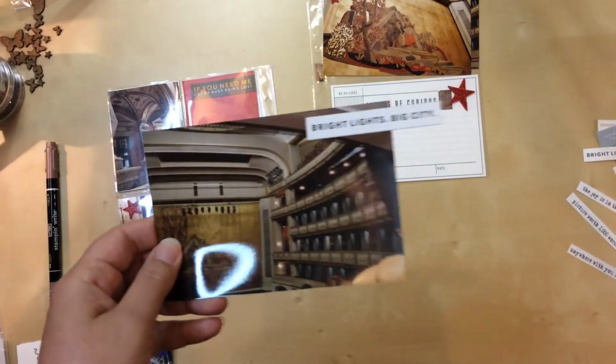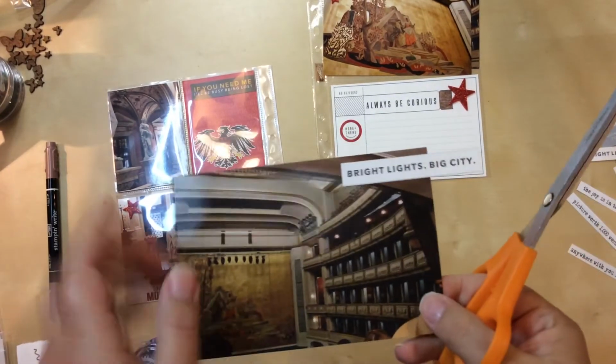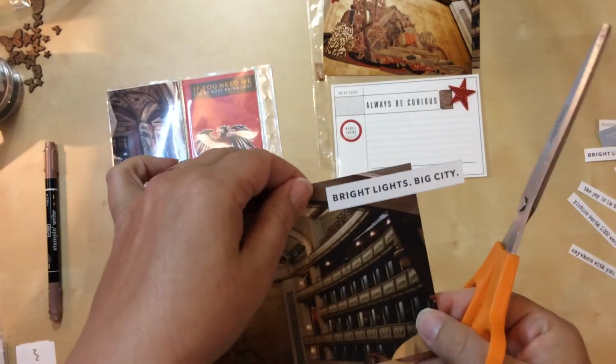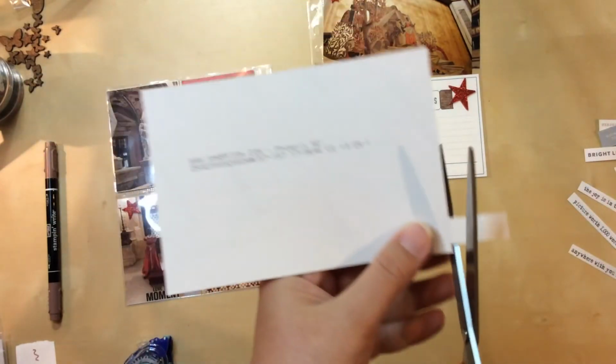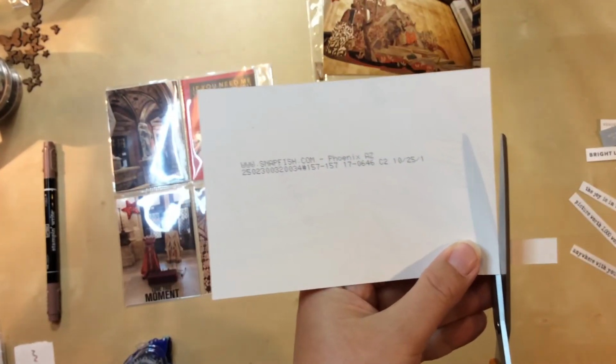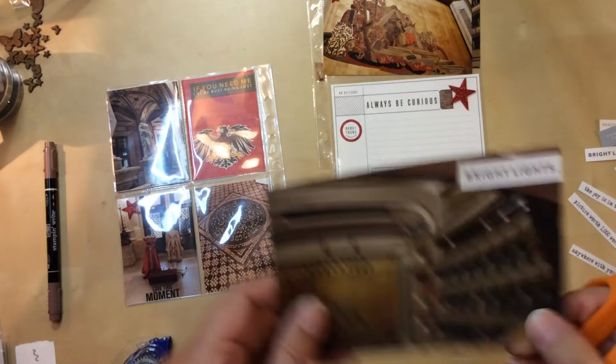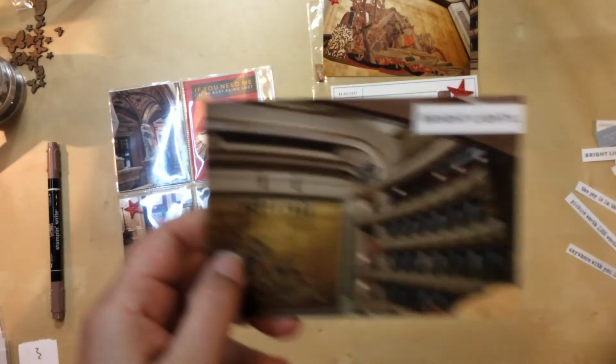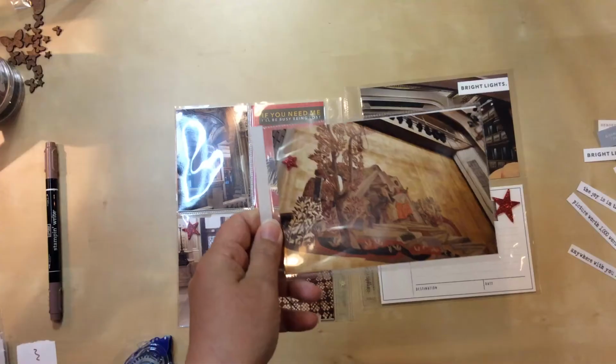So I've decided to add this phrase, but I don't want the big city part. I just want the bright lights. So I've already adhered it and now I'm going to cut off the excess. And yes, perfect. I am happy with that.